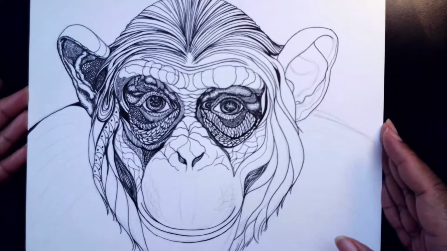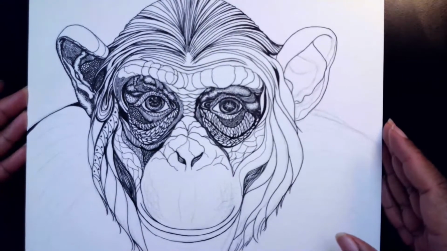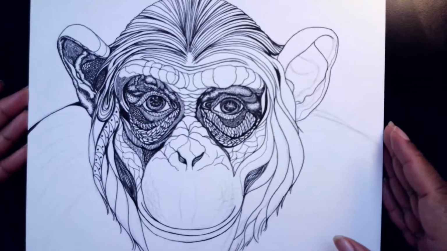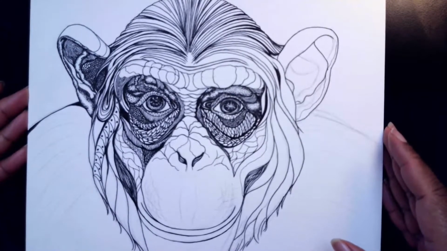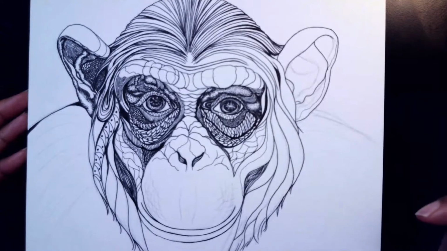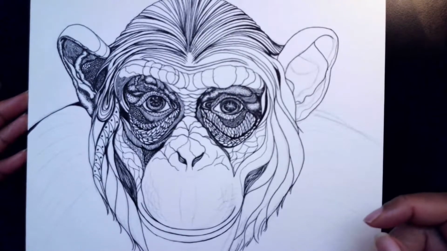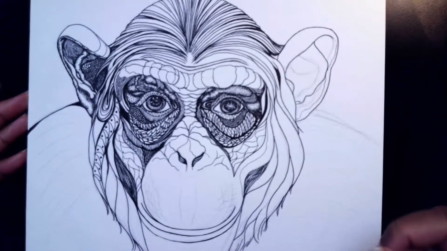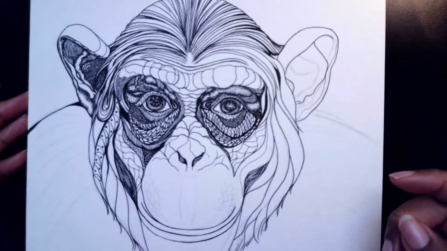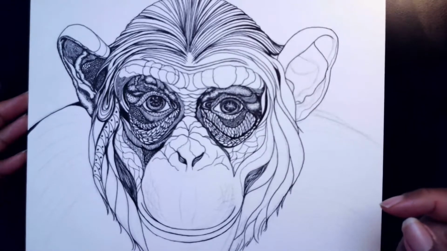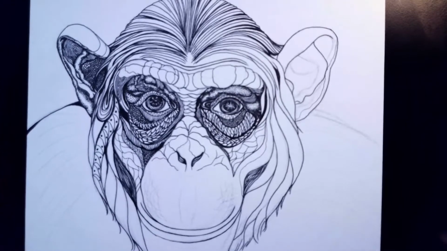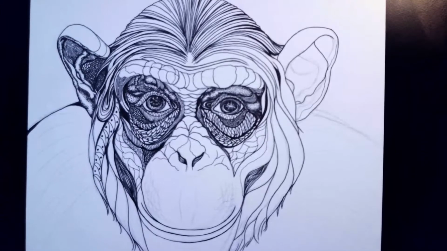So it gives me an idea of where, even though I can look directly at it, I actually see things that I want to change or add when I look at it on camera. So I'm going to go ahead and get into it. It usually takes me a good 30 minutes to really feel and get the lines flowing the way I want them to. And I'm going to put some music on, get started.